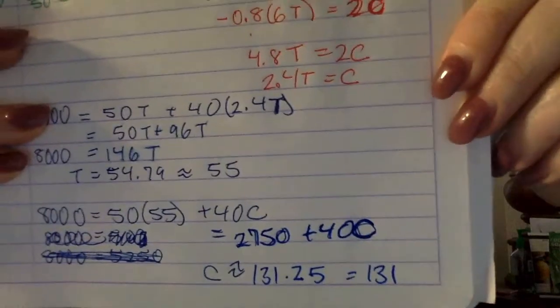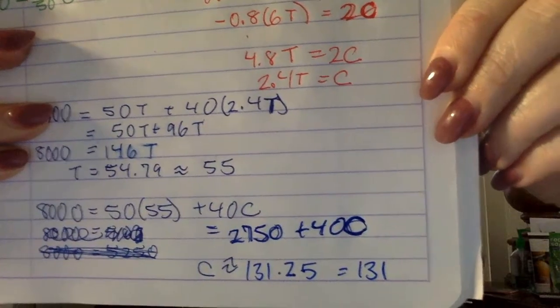So if you didn't follow that, check this out, and hopefully that helps. Now we have a quantity of computers and a quantity of teachers. It's not perfect. If you reinsert 131 computers and 55 teachers into the equation, you get $7,990 spent.